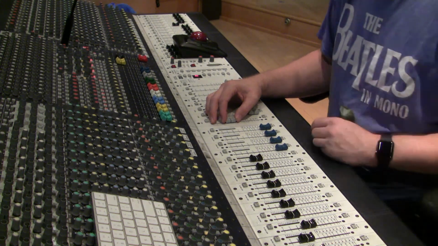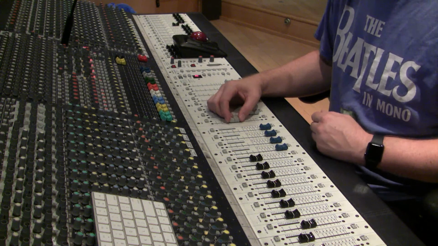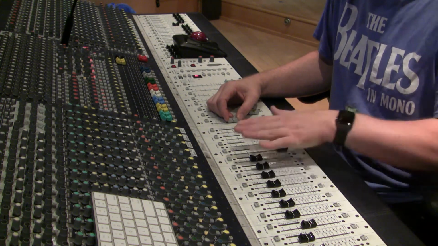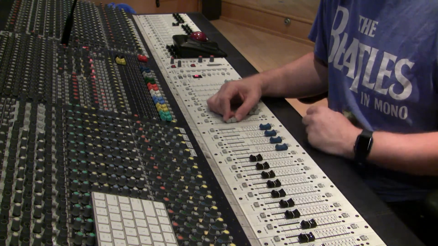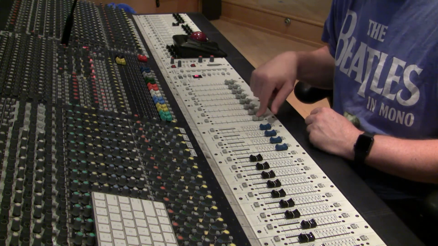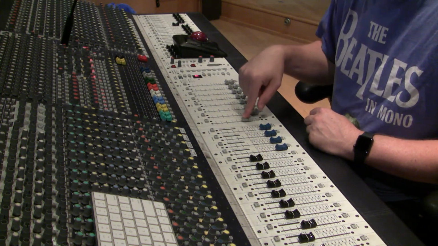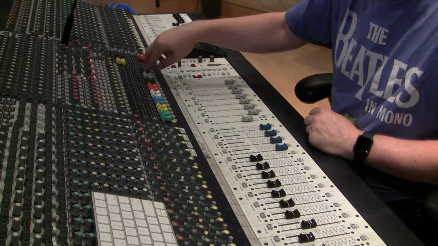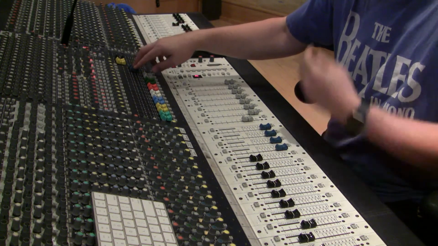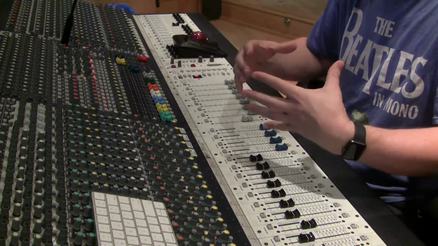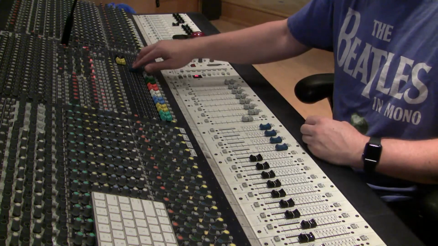There we go. So everybody, nothing's actually going through this. It's just a remote control. It's telling these faders to turn themselves up and down, and it gives me the control to do that. So a VCA, a group, and a bus are all the same purpose. They allow you to take multiple channels and control them with one or two faders.